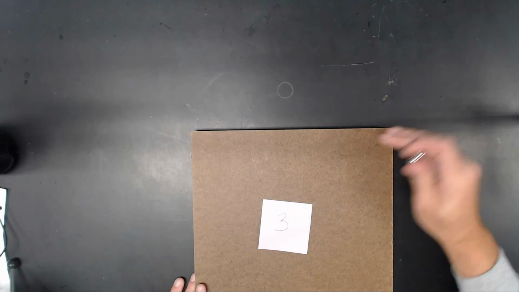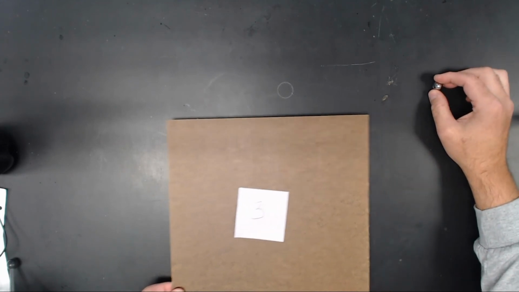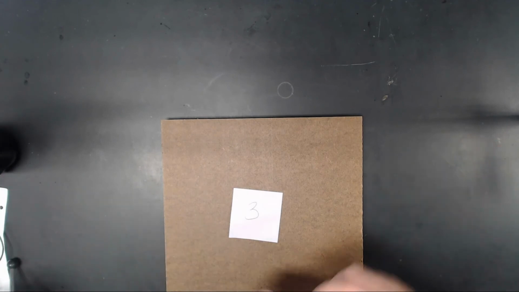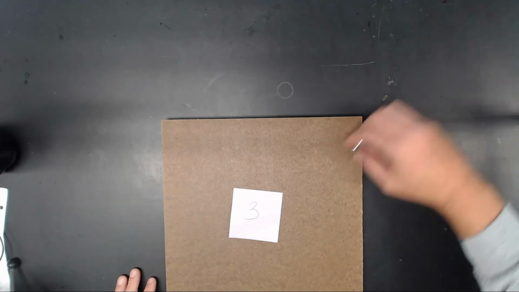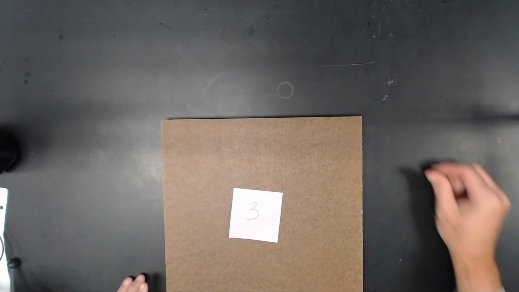Okay? So now let's do this top right-hand corner. Wow. So that was coming in and going way down. Okay, let me try that again here.